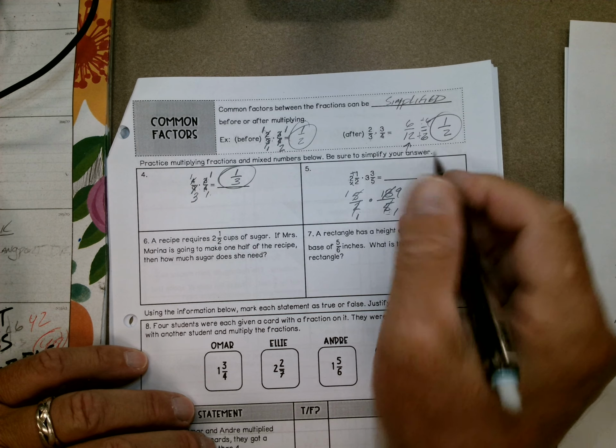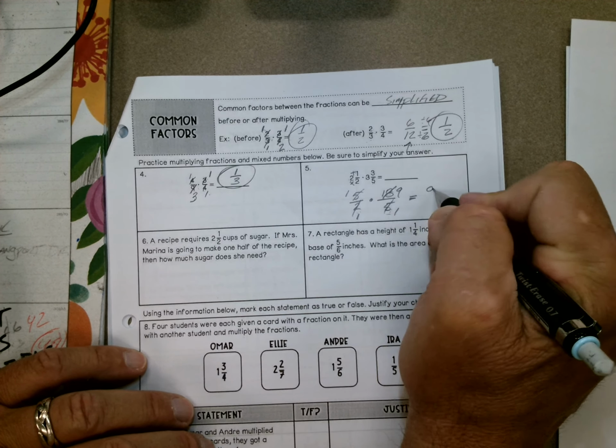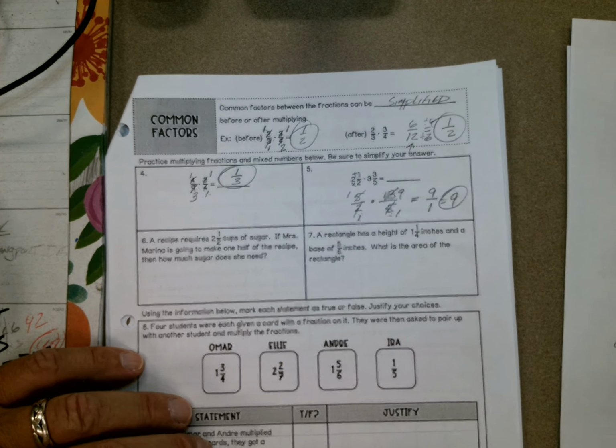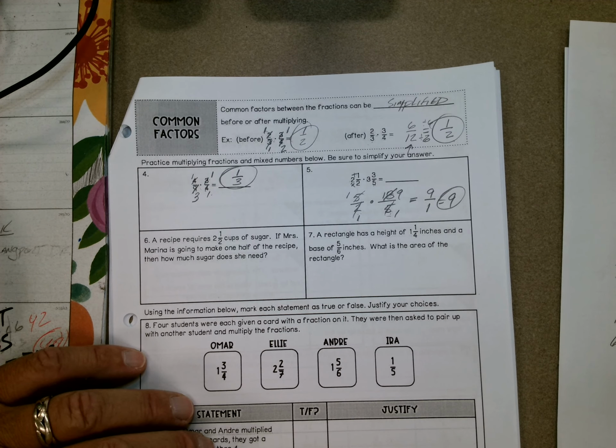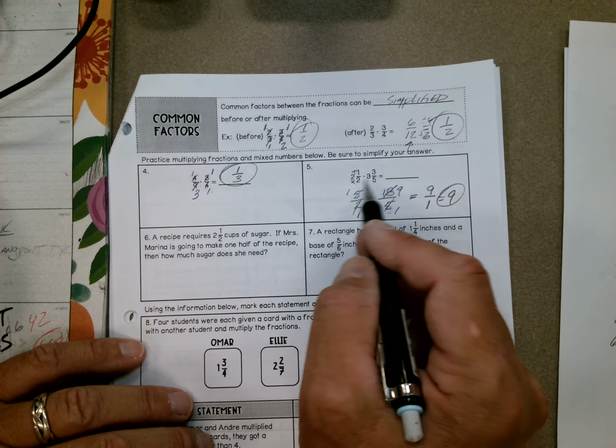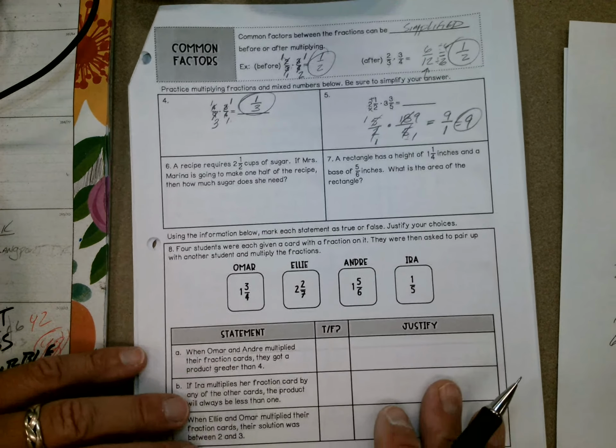We have nothing but ones on the bottom. Let's go ahead and multiply through. 9 over 1 equals 9, and we just write it as 9. Okay? So there's some math there that we had to take a look at. And again, if you remember from the beginning of class, that's what I started with on the whiteboards.